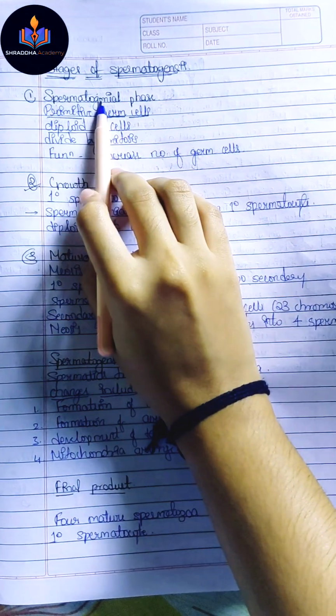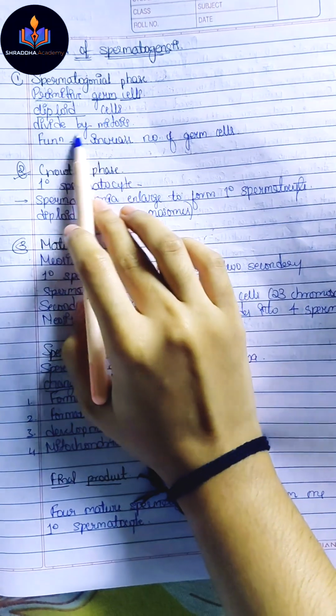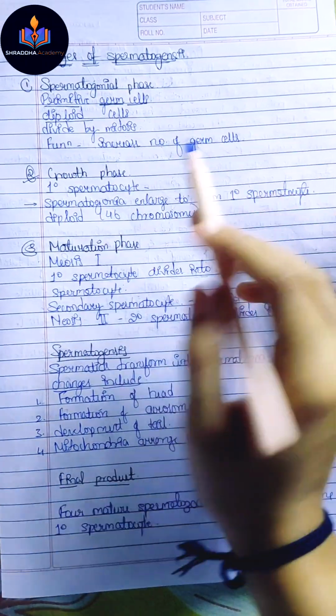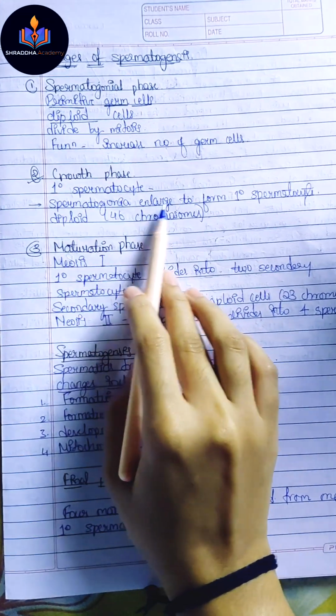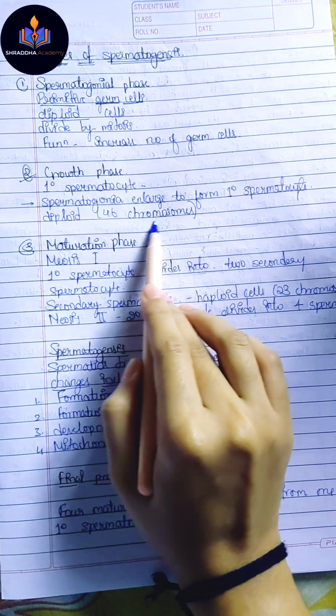So as you know, the spermatogonial phase has primitive germ cells, where diploid cells are present, which are divided by mitosis. The function is to increase the number of germ cells. In the growth phase, you see the primary spermatocyte, where spermatogonia enlarge to form one primary spermatocyte, which is diploid with 46 chromosomes.